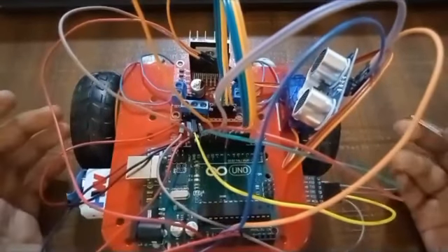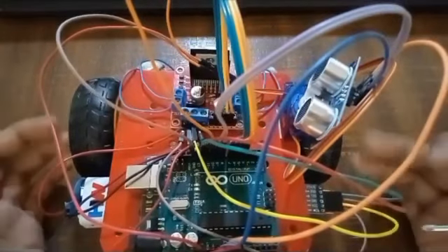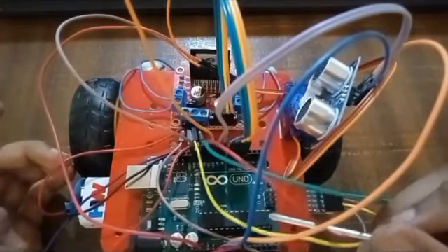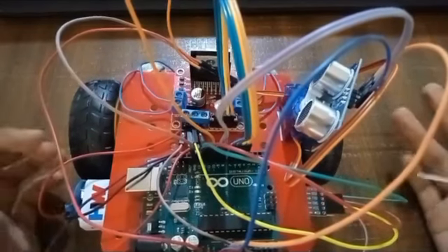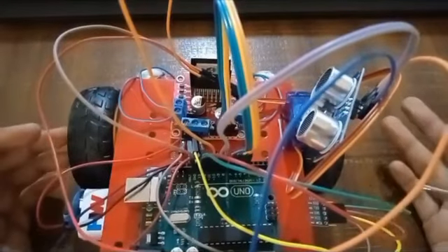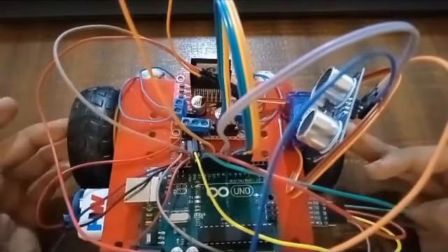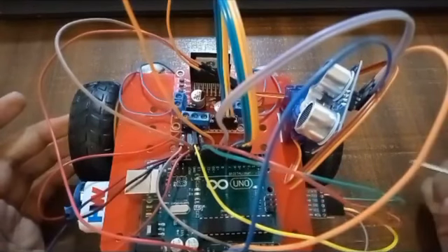Whatever actions I give, like move forward, backward, left, right, or stop, all these actions are processed by the microcontroller. There are multiple types of microcontrollers in the market, like Raspberry Pi, Arduino Uno, ESP32. In my model, I am using an Arduino board, which consists of a 16-bit.